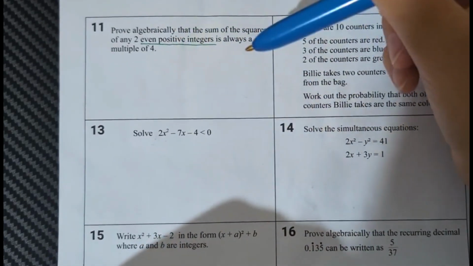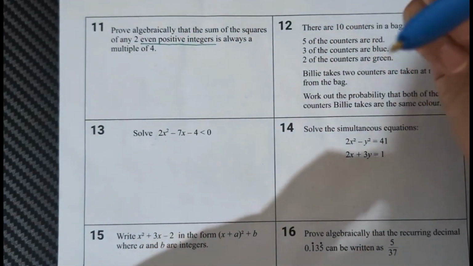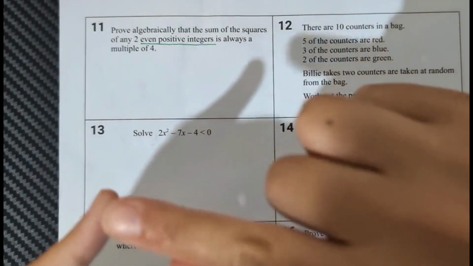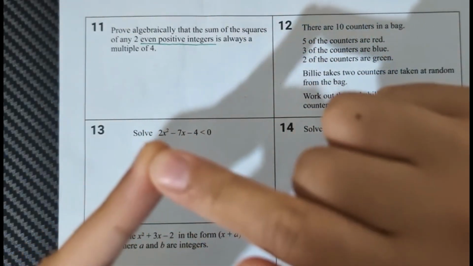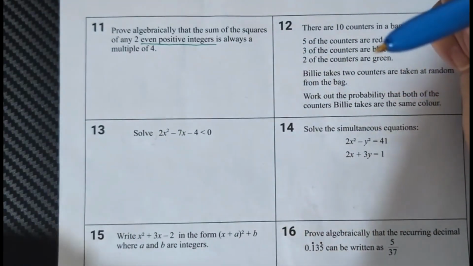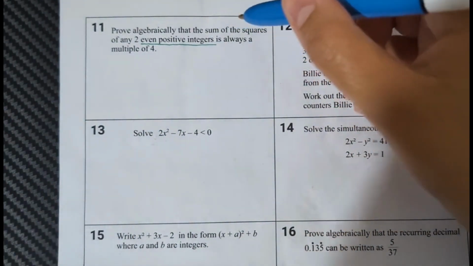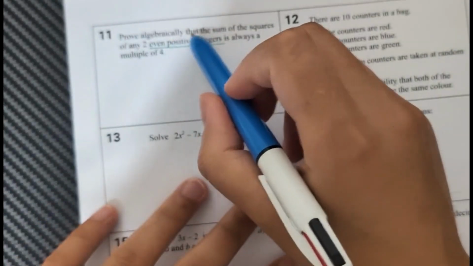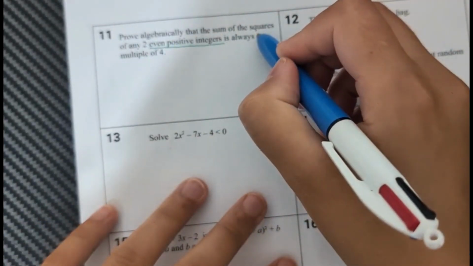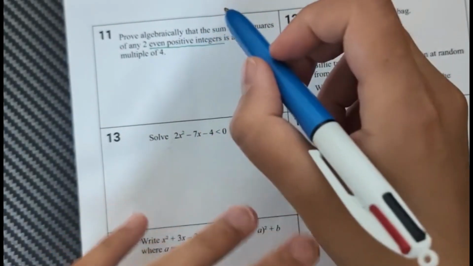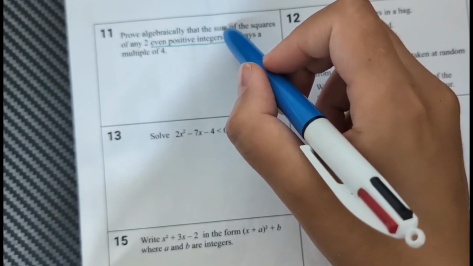To be confident with proof questions, you've got to have a good understanding of your basic things like number and algebra, how it's used, and how you set up expressions, equations, formulae, etc. I'm going to guide you through this step by step. Because they've told us the sum of the squares of any two even positive integers, we can first start by breaking this down.